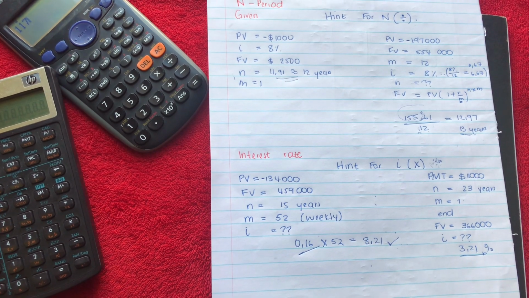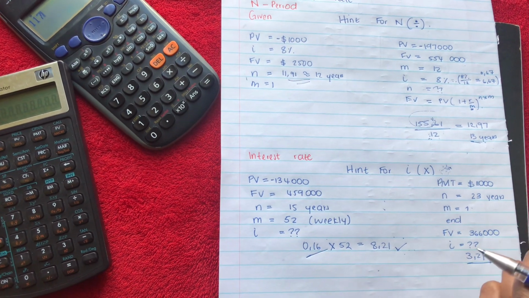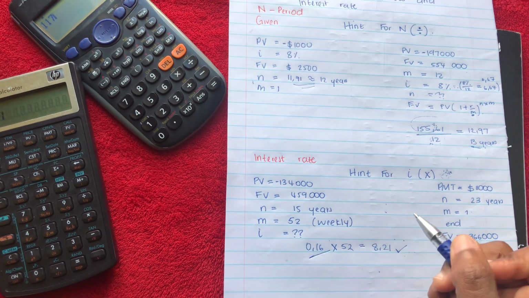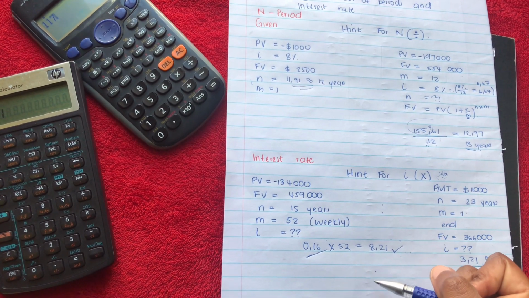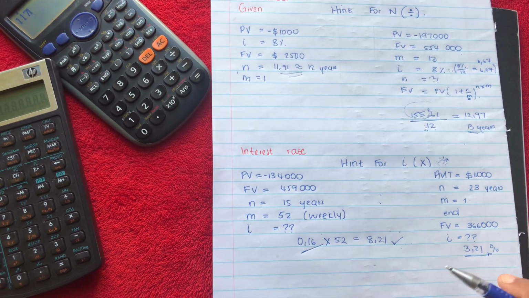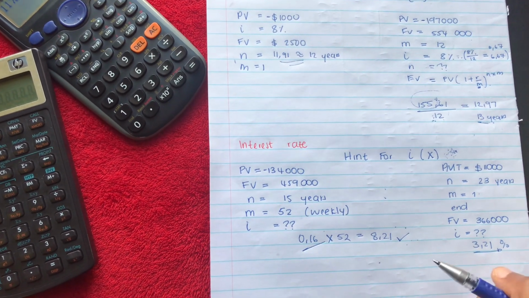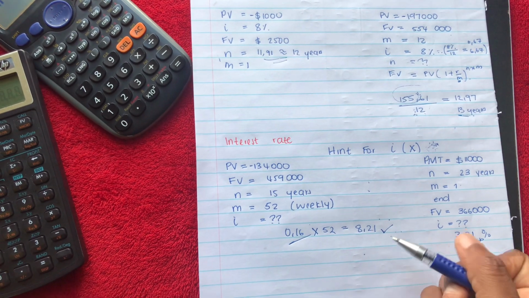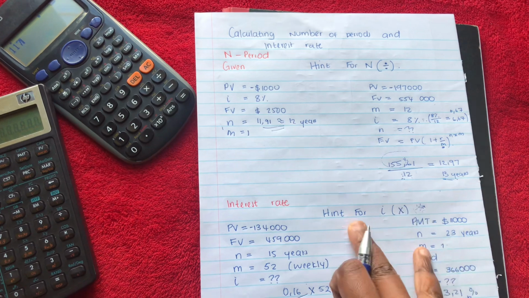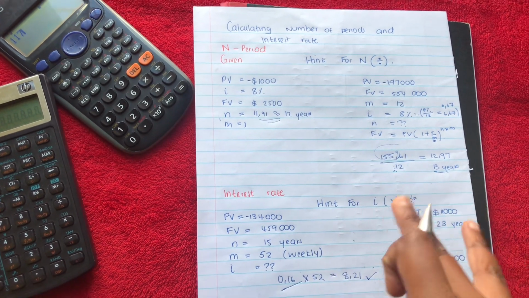But in using the financial calculator, your answer needs to be correct, because you don't have a formula. No one is going to mark the steps where you have shown the calculation but the answer is wrong. So you need to make sure that your answer is correct because you're using the financial calculator. I hope this helps you to understand the calculation of interest rate and the period.